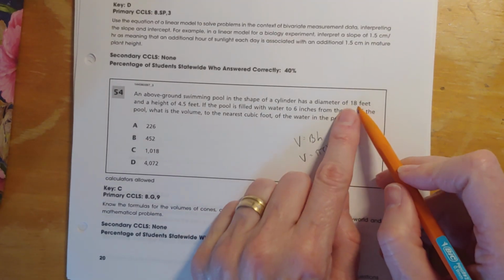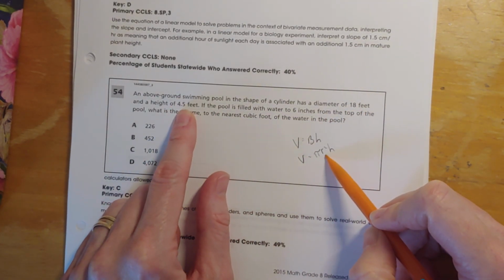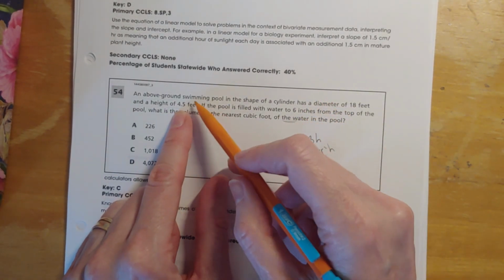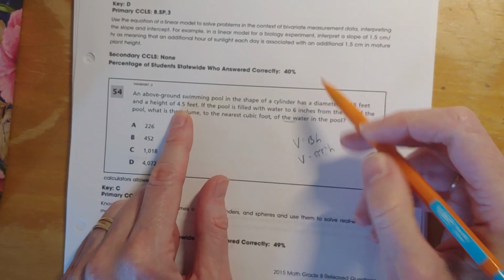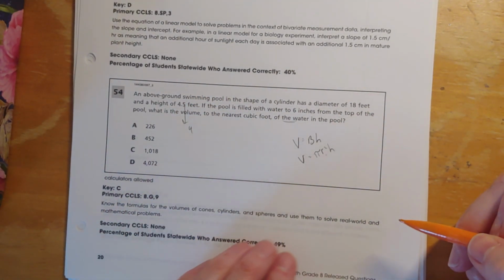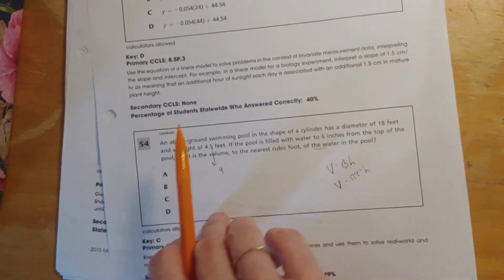Again, they gave you diameter, so you have to use 9. You're also going to have to remember the height really isn't 4.5 feet. They want to know the volume of the water. So 0.5 feet is 6 inches. So for your height, you're going to have to put in 4, not 4.5. When you do that, you'll get C. Don't let that trick you. A little bit of a hard one. All right, we did this one.